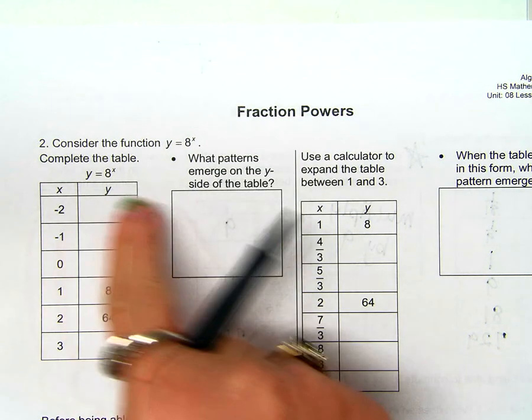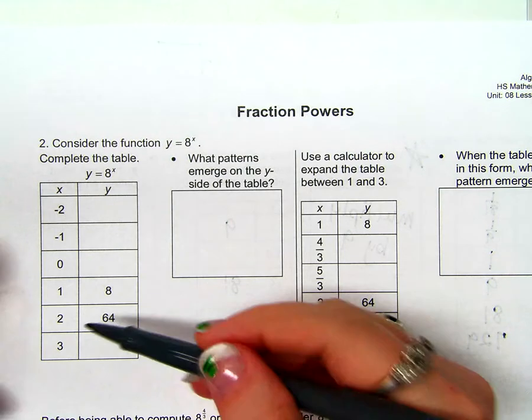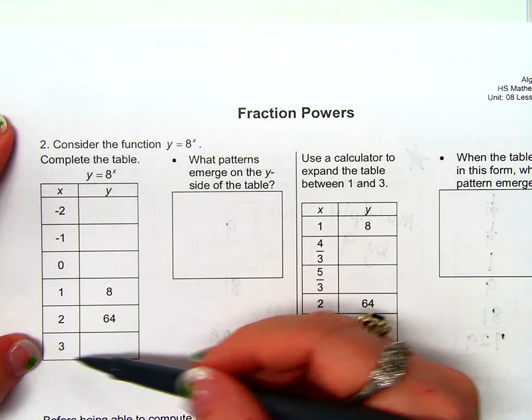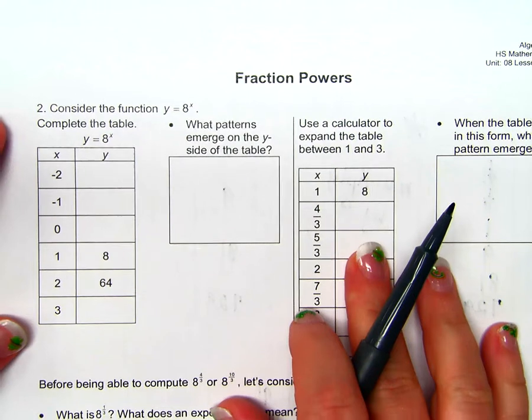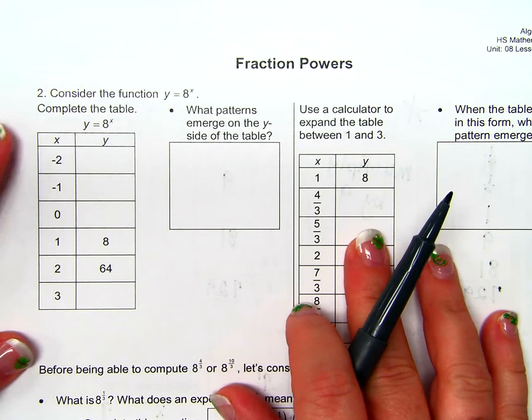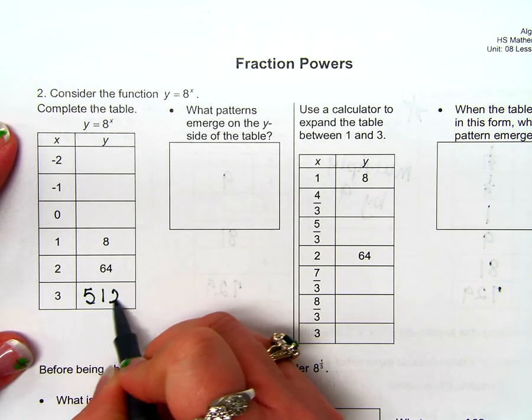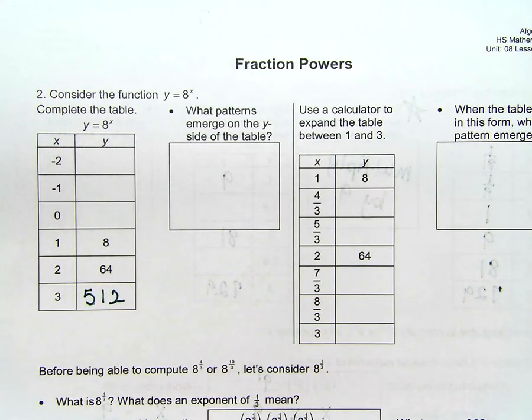So complete the table. Let's do like we did before. We know probably 8 to the first power is 8. 8 to the second power is 64. What's 8 to the third power? Is it 512? I hope. I already wrote it down. Yes? Did you check my math?